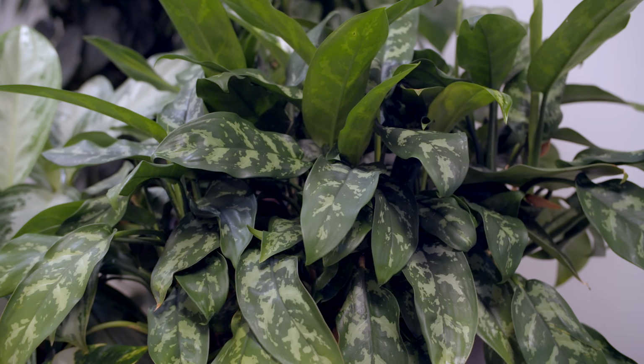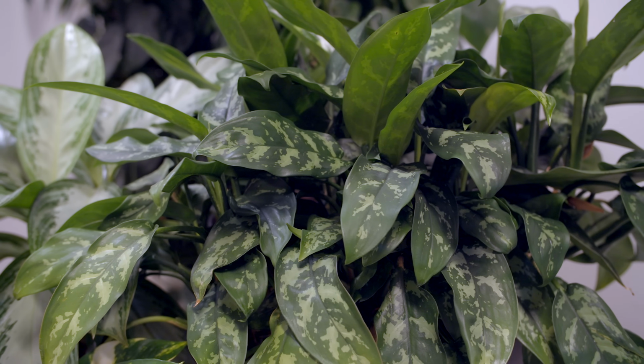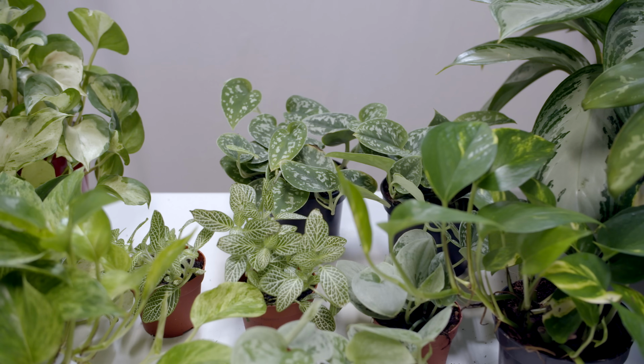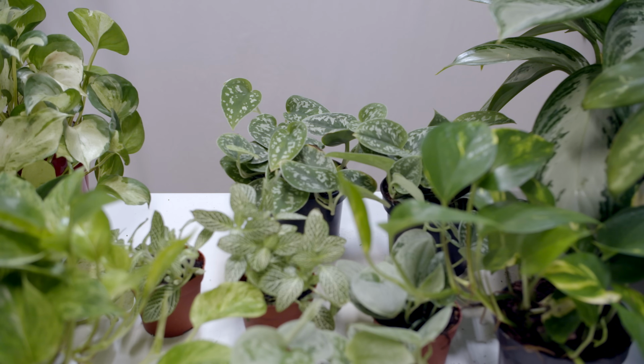There are a lot of different types of variegated plants, and they are loved and appreciated for their dramatic colors and variegations. But what does that really mean? And what type of variegations do we have? And how, most importantly, does that affect how you should take care of your variegated plants?